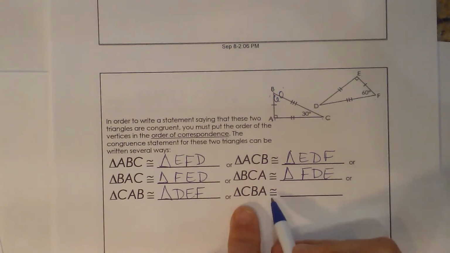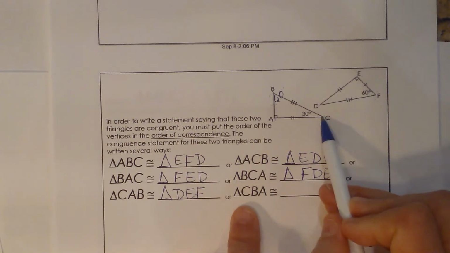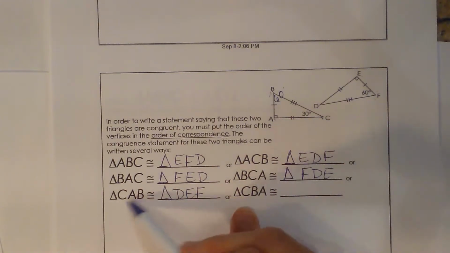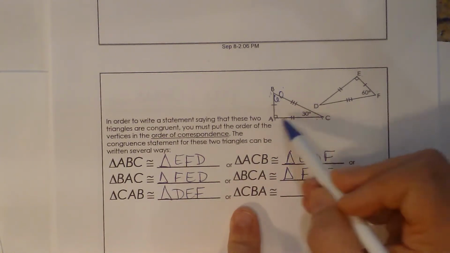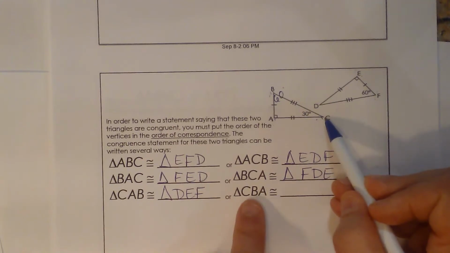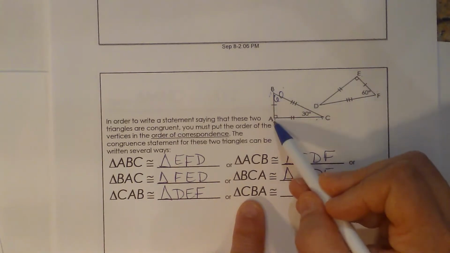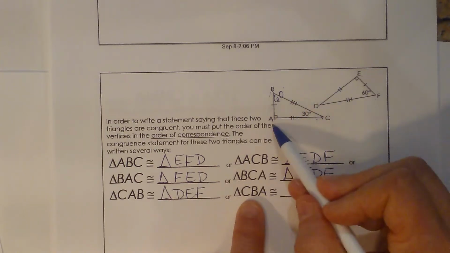And this last combination, starting at C, I can go CAB like I did over here. That's going from 30 to 90 to 60, but I can also reverse it and go from C to B to A, which is 30 to 60 to 90.